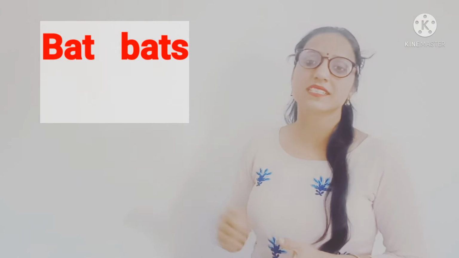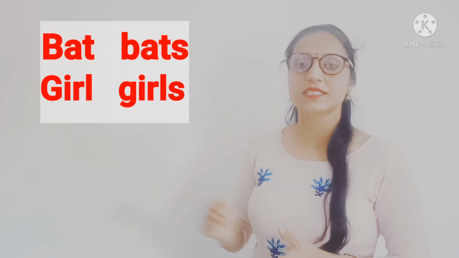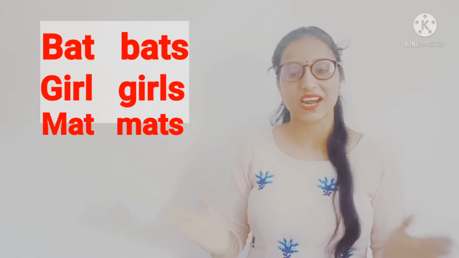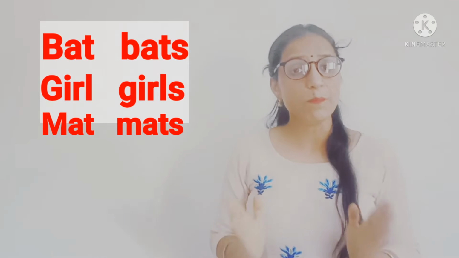Make plural just by adding s at the end of the word. Okay, it's too easy. Bag, bags. Girl, girls. Mat, mats. Okay, these are right. But in some cases, we have to be cautious to add s at the end of the word.